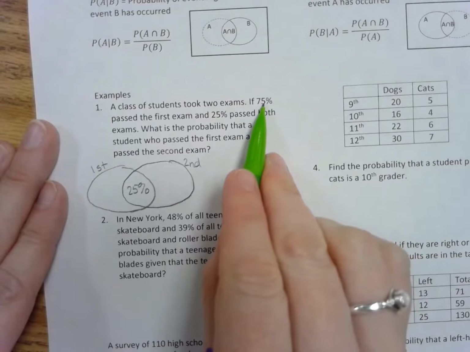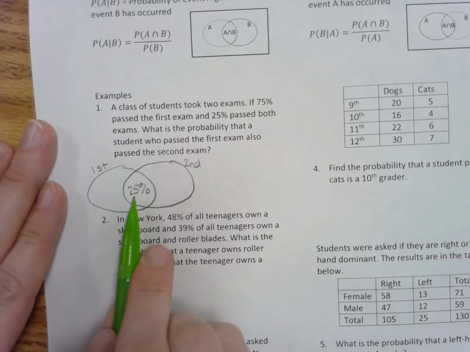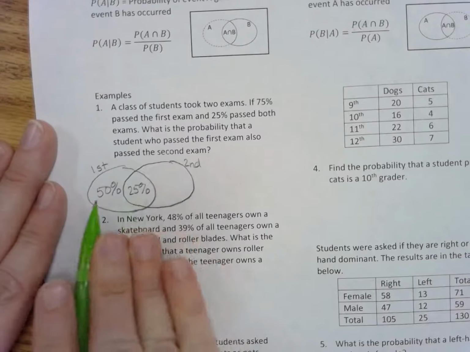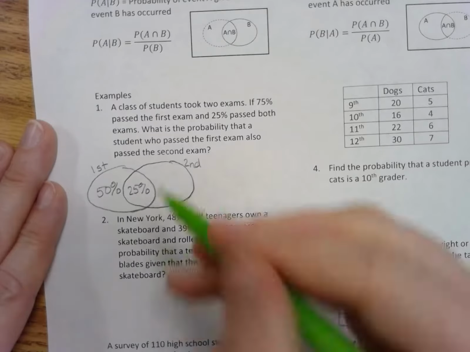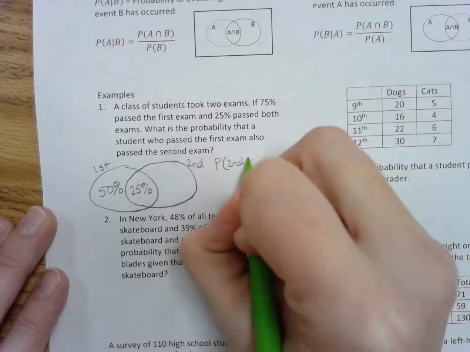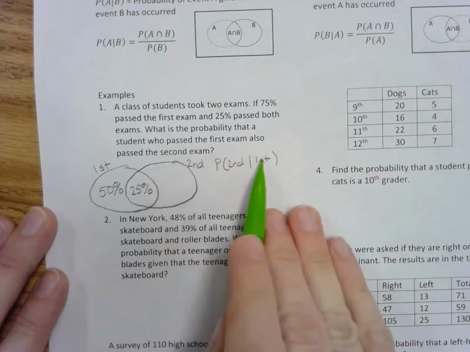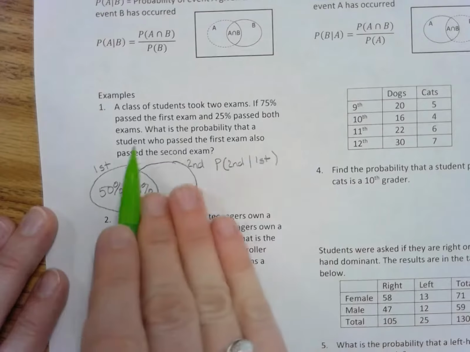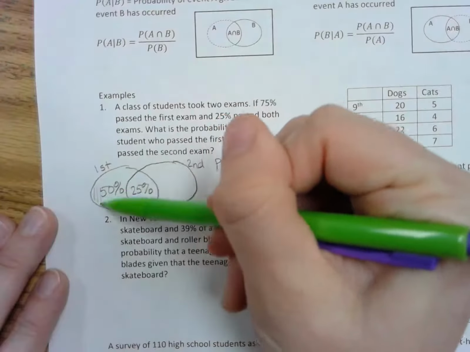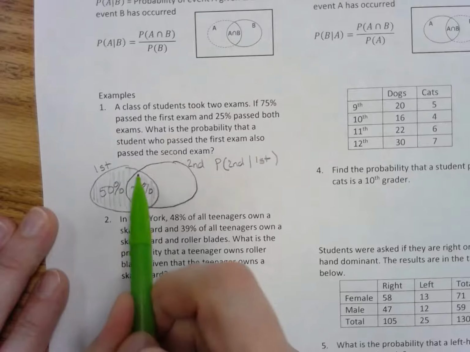So these 75% of students that passed the first exam would be in this part of the Venn diagram. Because we're already representing 25%, we only have 50% remaining because that total is 75%. So we are finding the probability that they passed the second exam given that they passed the first exam. What is the probability that a student who passed the first exam, so that had to happen first, also passed the second exam? So we're finding the probability given that this first test was passed, so given that that occurred, what's the probability that they are here?